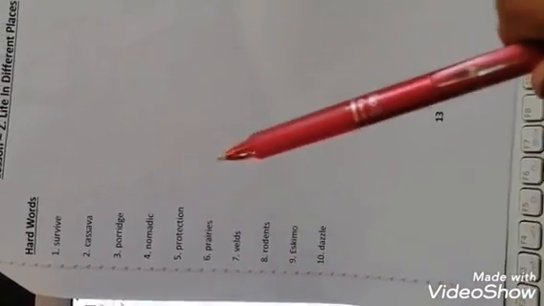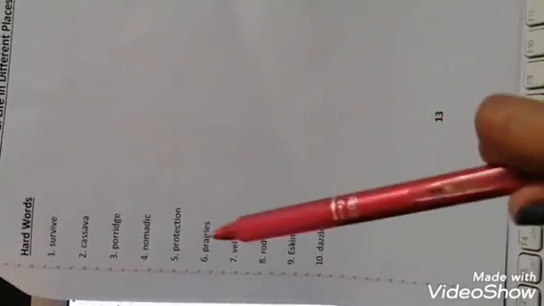Number 4, nomadic. It comes from the noun nomads. Nomads are a group of people related to the same family. They travel from one place to another without having a settled place to live in, in search of food and water. Number 5, protection. You know the meaning of protection. Number 6, prairies. Prairies are wide areas of flat land without trees. Number 7, velds.